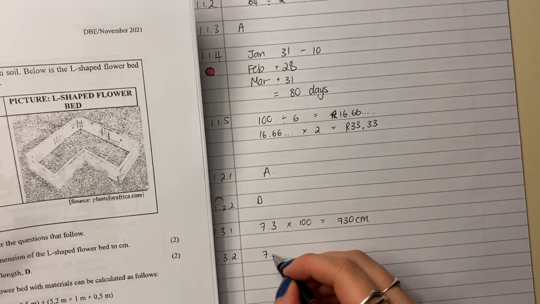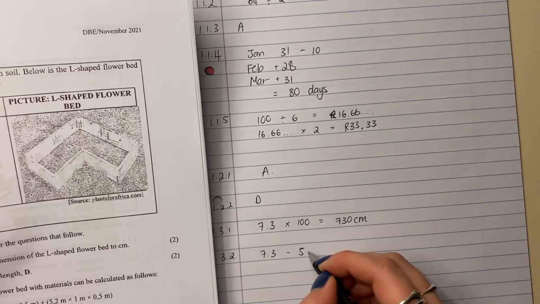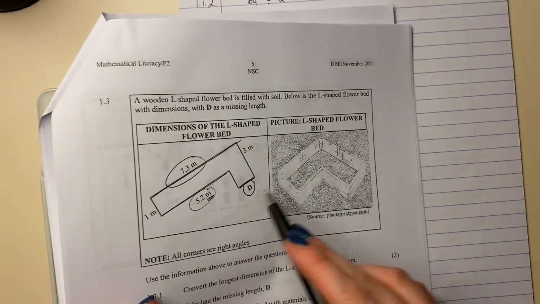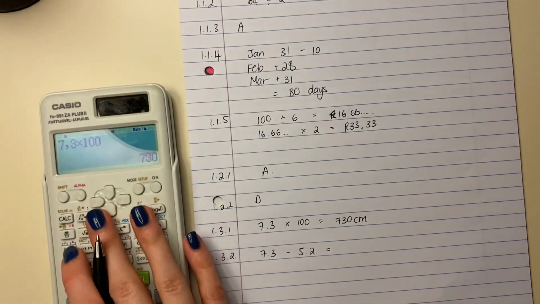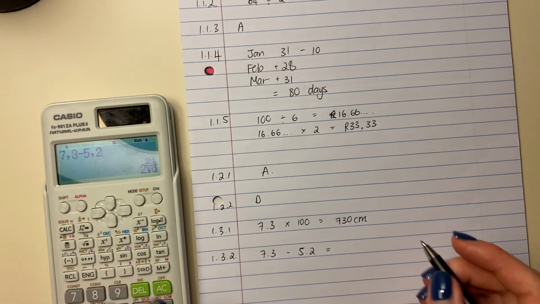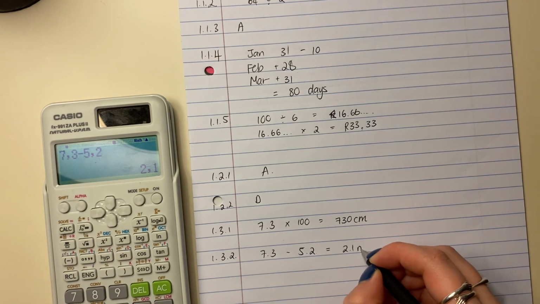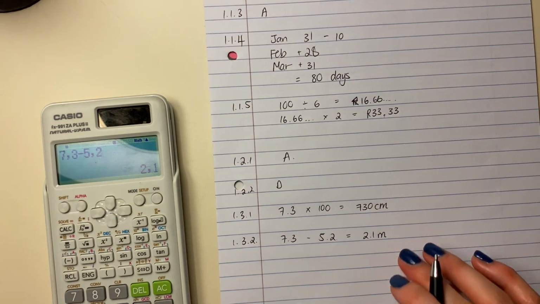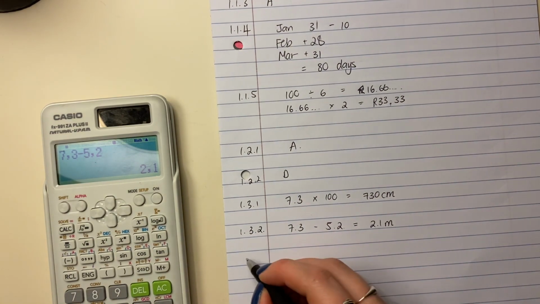Okay, so let's go and write that down. So we say 7.3 is that long length, and we're subtracting off the shorter length to get what D equals. 7.3 minus 5,2, and that gives me 2.1 meters. Make sure to always include your units.